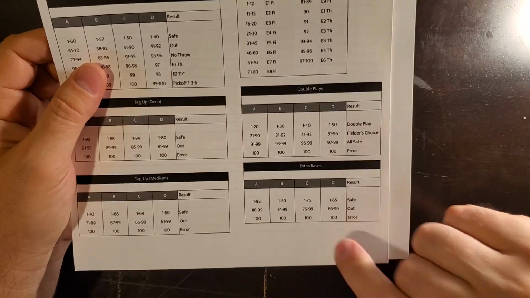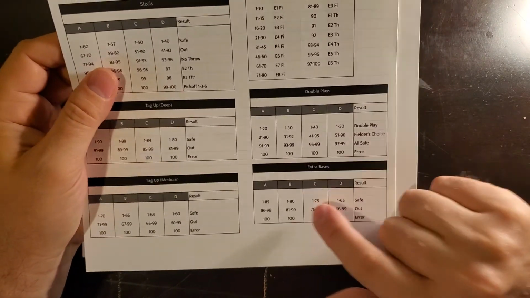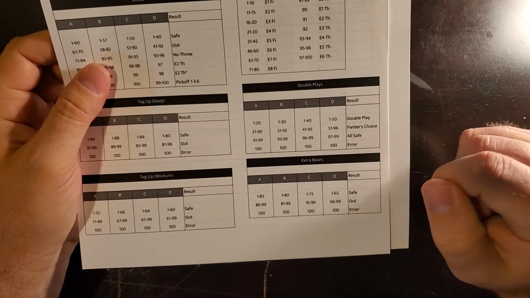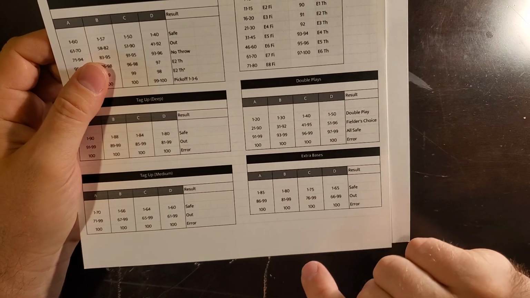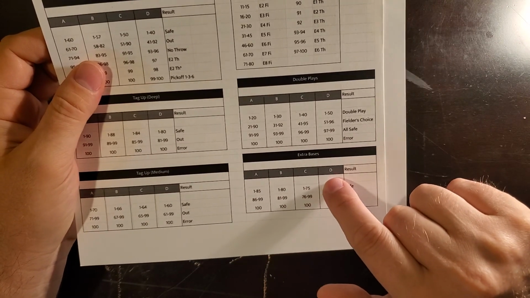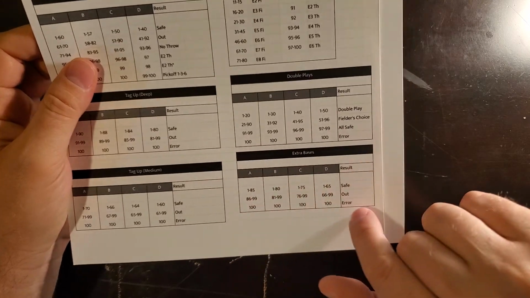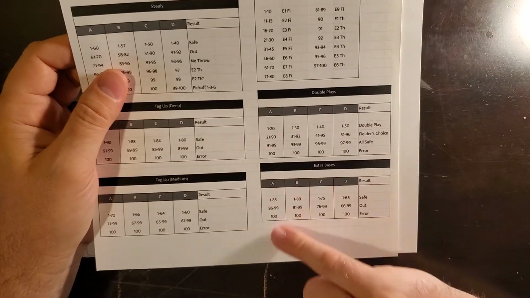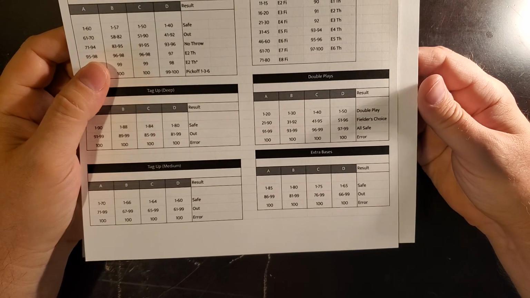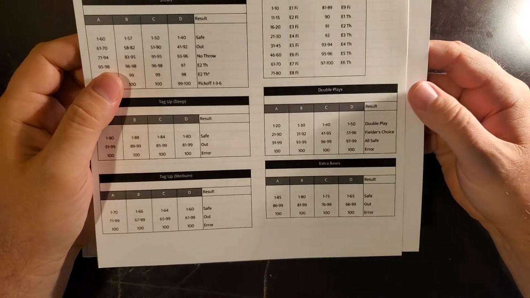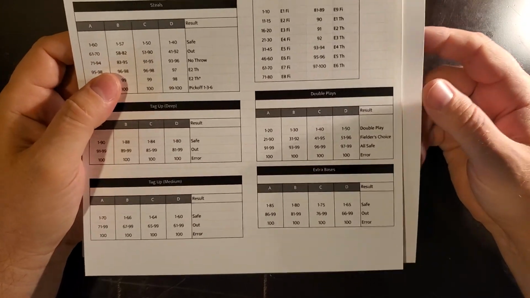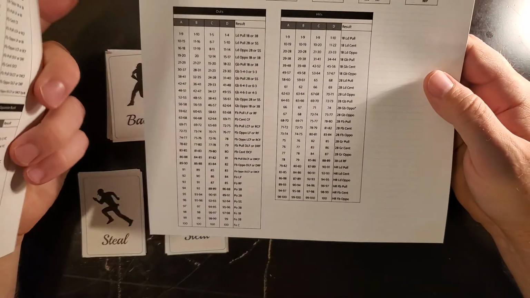Extra bases. This is if you're trying to take extra bases. So let's say you're trying to go first to third, or you're trying to score from second on a base hit, something like that. So then you would look at their rating for running, the base runner that you're sending, and then you would roll against that. So you can see it's about an 86% chance of being safe for an A runner, which I think you'll find is spot on. These are numbers that I looked up as well.